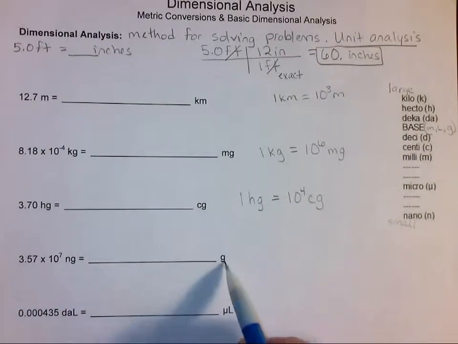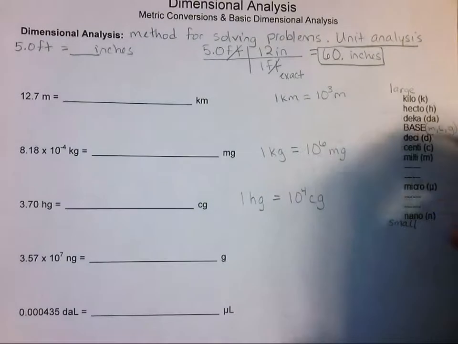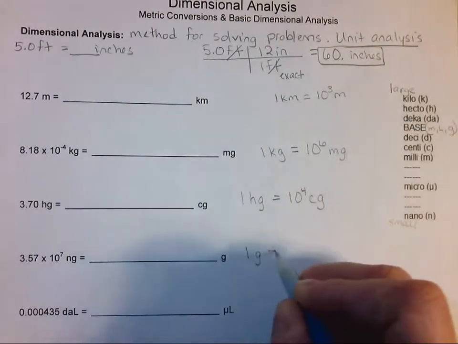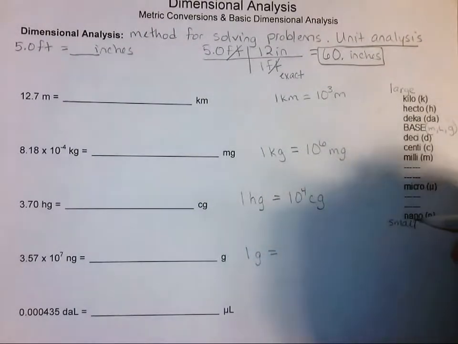Relationship between nanograms and grams. Again, we can see that grams is larger, so it will be 1 gram equals, nano is all the way at the bottom. These are spaces. We don't know the names of these prefixes, but we do know that there's a power of 10 here, so we must remember that the space is here.